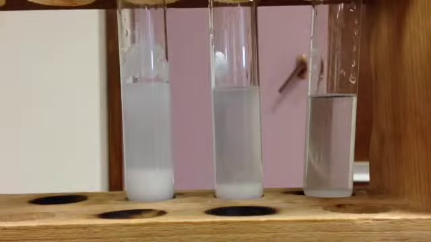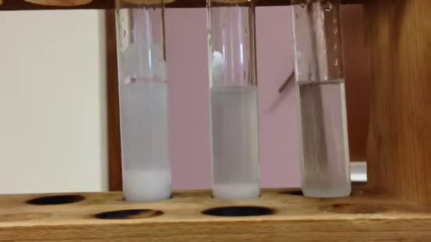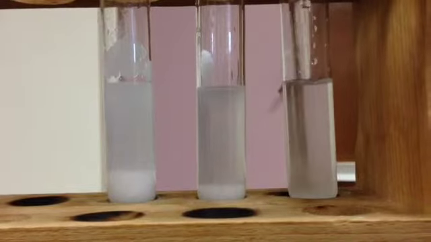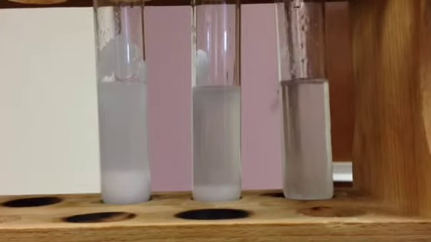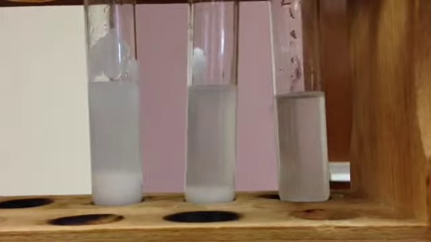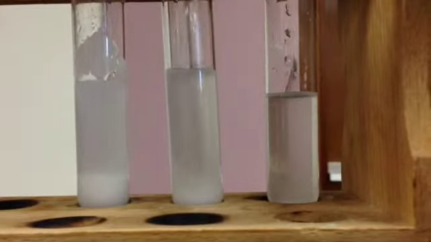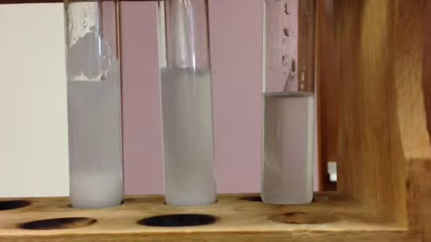Now I am using a stirring rod to stir the salt to make the dissolving process move quicker because the solute is being exposed to the solvent. The test tube in the middle and the test tube on the right will dissolve all the way because I did not use more than 3.62 grams, which is the maximum solubility for salt.